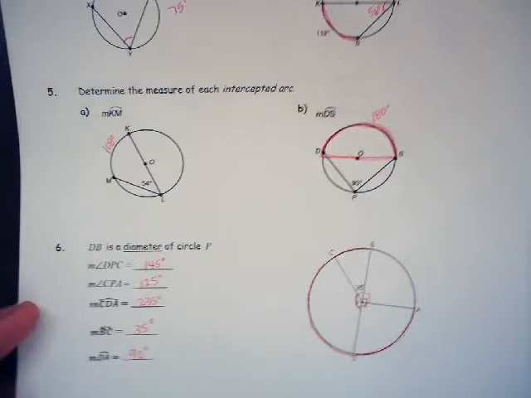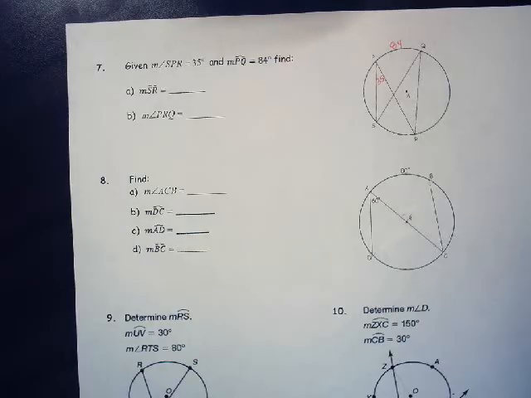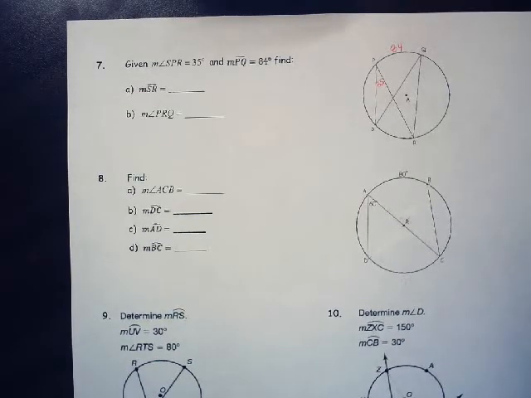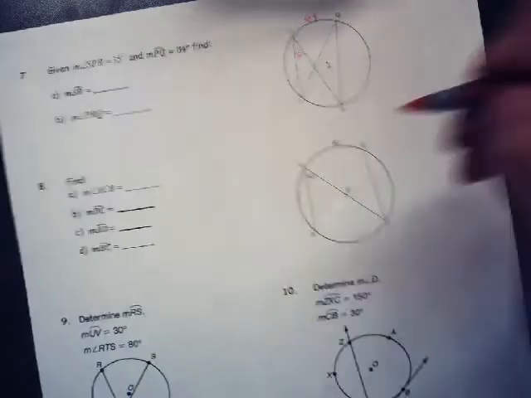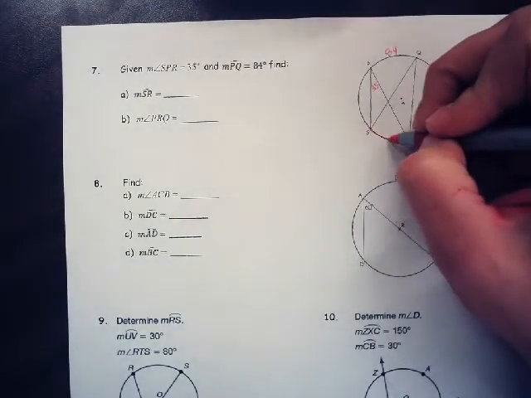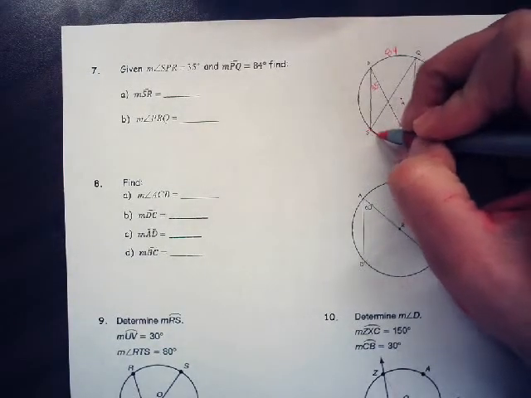All right, last page. Given that angle SPR equals 35 and PQ equals 84, find SR. So I'm looking for this first.